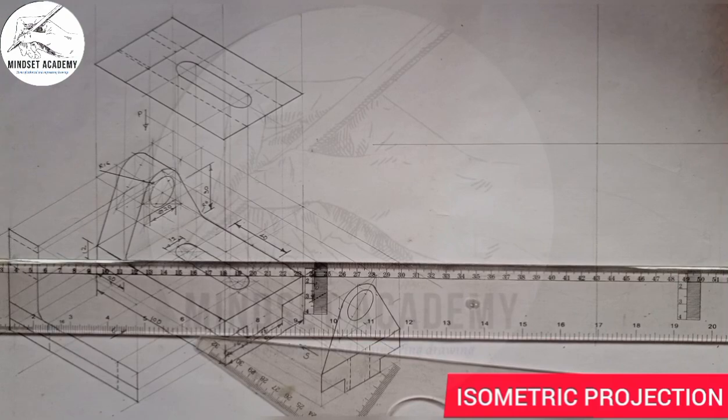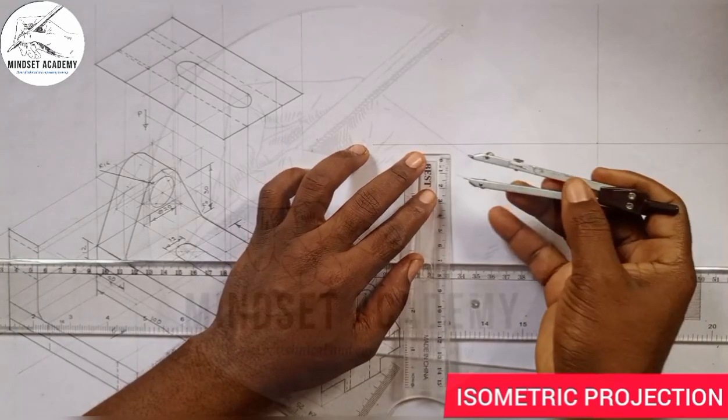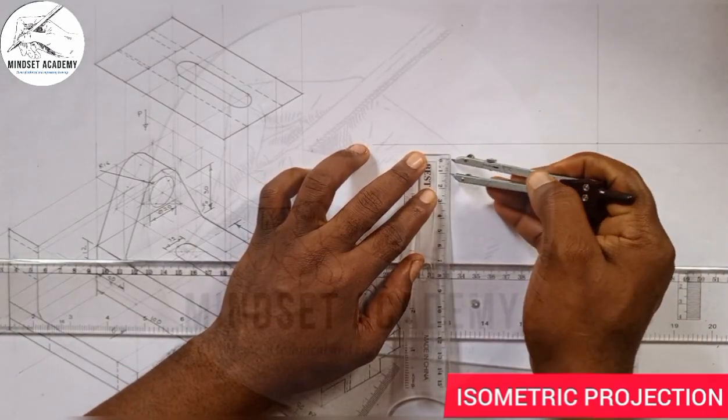Now I'll take my compass and measure 10 millimeters, even more if I want to, but let me just use 10, from 0 to 10 here.